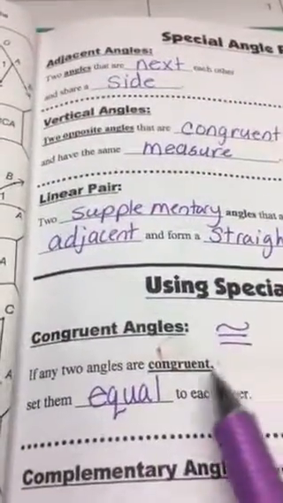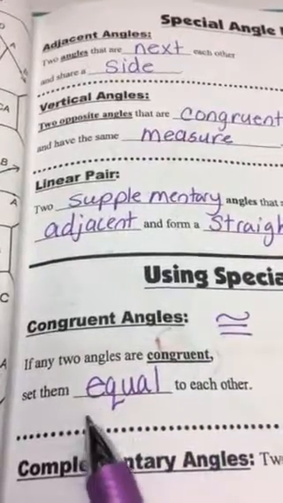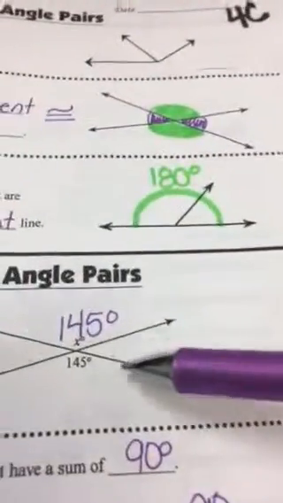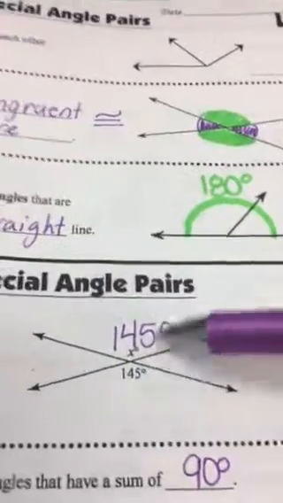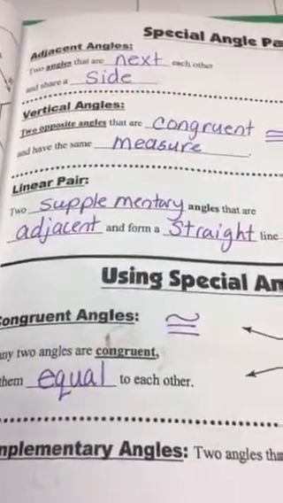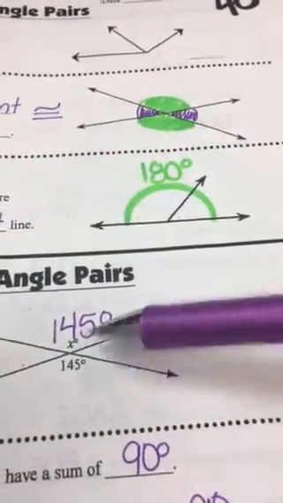Okay, we have congruent angles. Congruent means that you can set them equal to each other. So if these vertical angles are going to be congruent, so if that's 145, this one's 145.